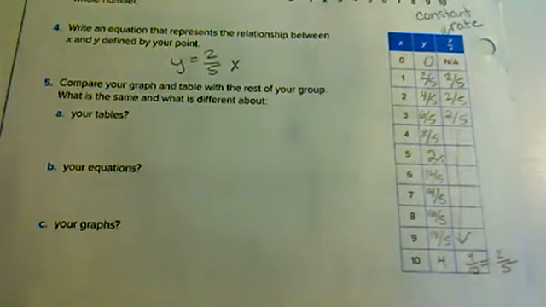Number 5, compare your graph and table with the rest of your group. So this one we don't have to do because this is a video lesson. So number 5, you're just going to cross out.